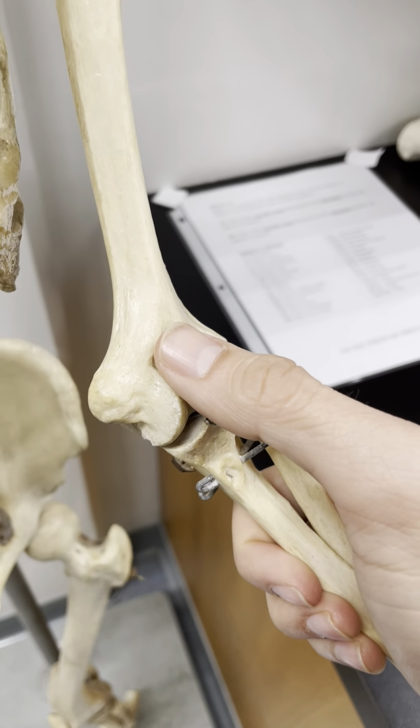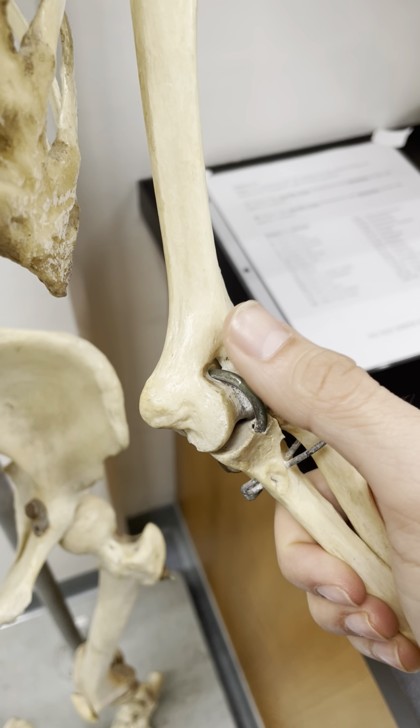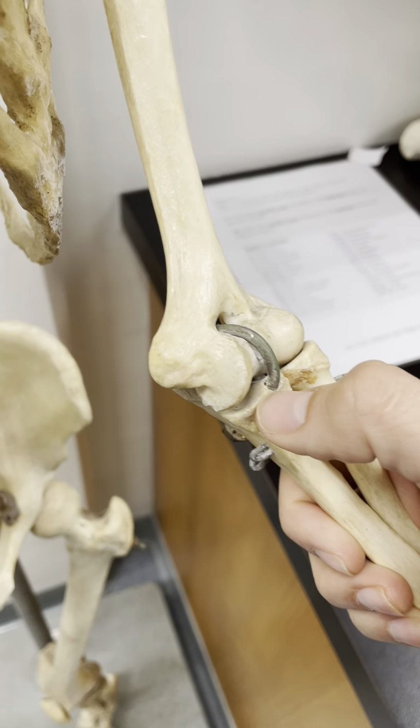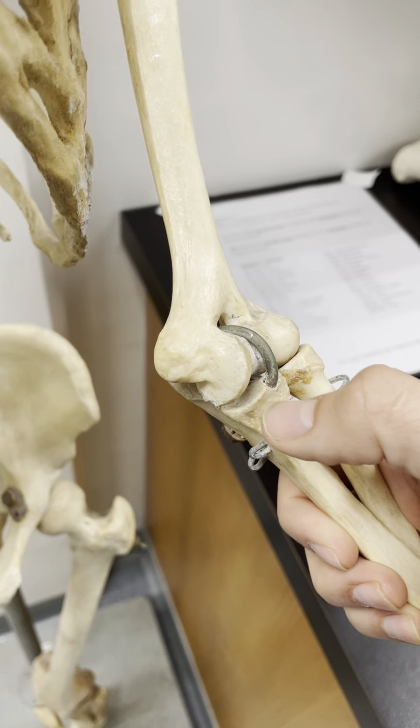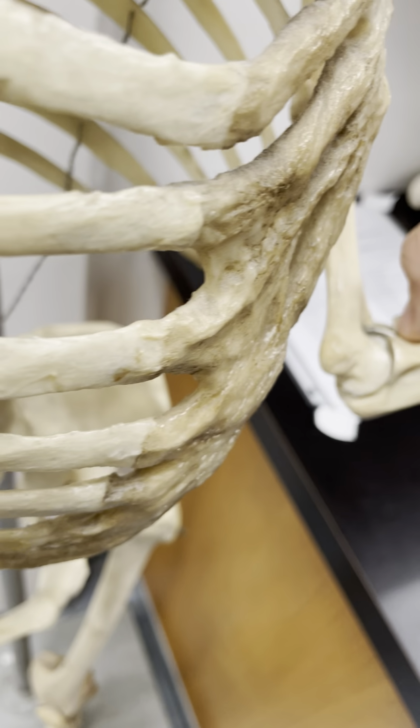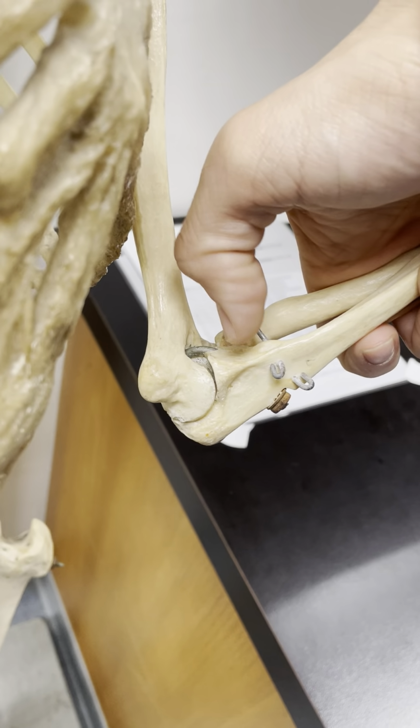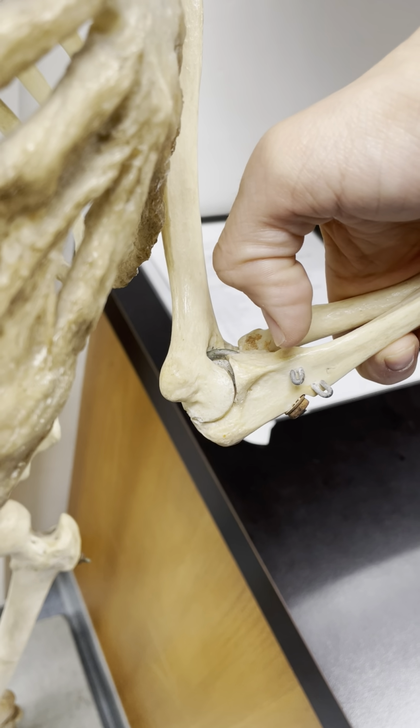And so this one where my thumb is right now, this is your coronoid process. And so think about this for a second. This one up here was called coronoid fossa. This one is called coronoid process. So a process goes into the fossa. Process goes into the fossa.